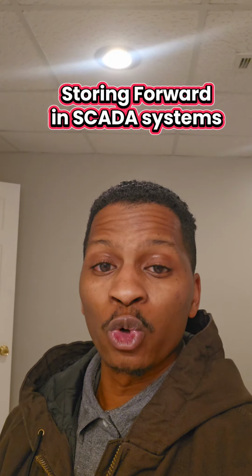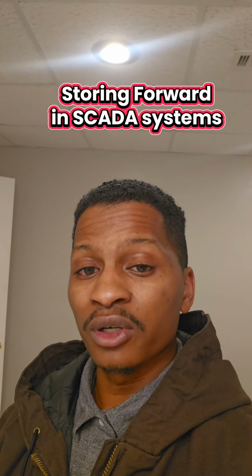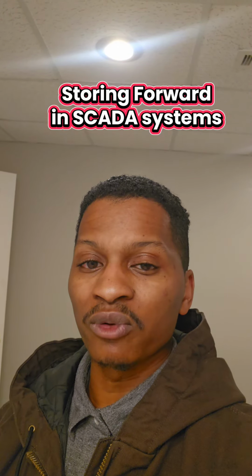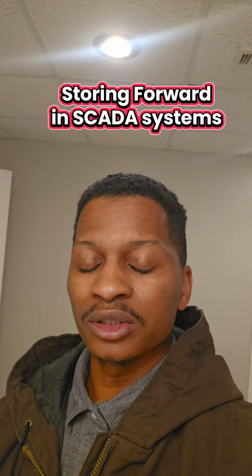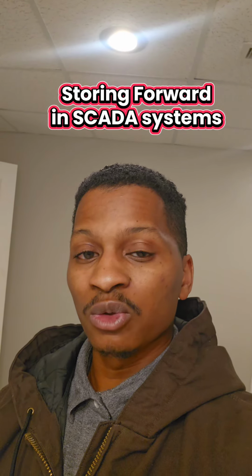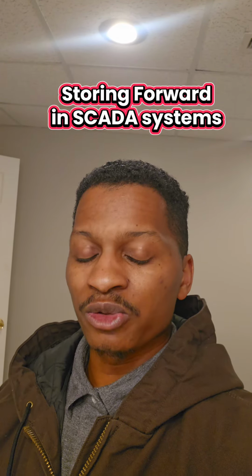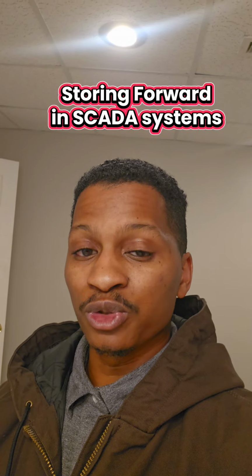Let's talk about what store and forward means in a SCADA system. Whether you're using Aveva, Wonderware, Ignition, or some other SCADA platform, if it's connected to a database, that's a great thing. Normally, when you're polling your tags or your objects, you want to store that data in a database for retention purposes, or to query the data later, and for other systems, usually.